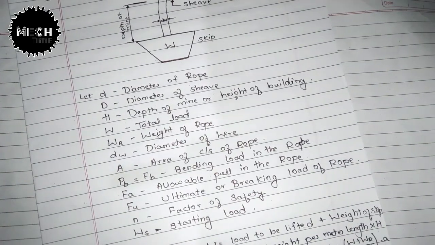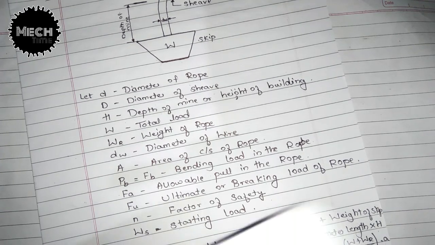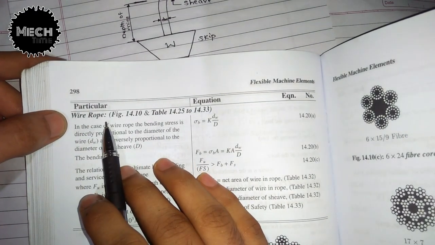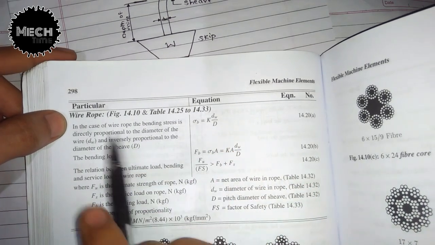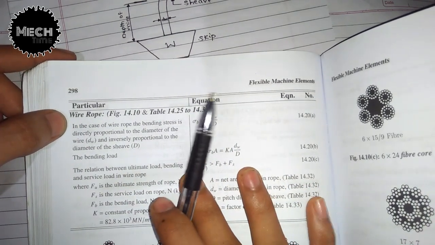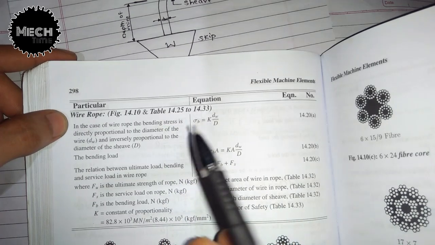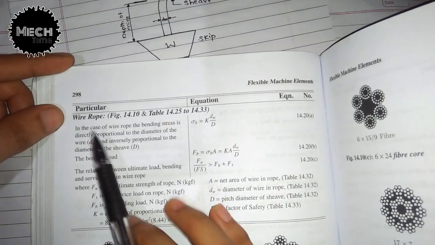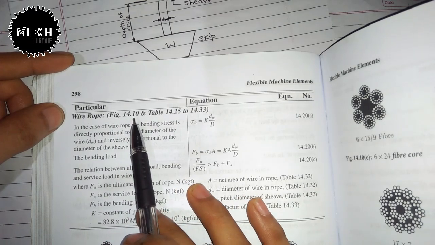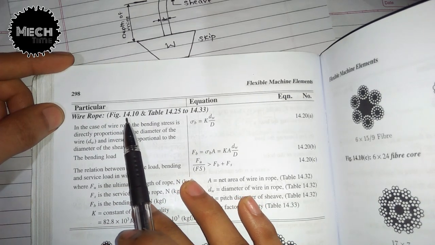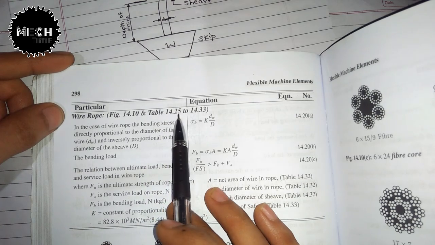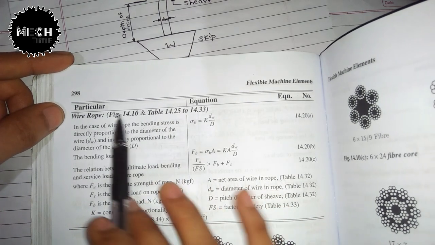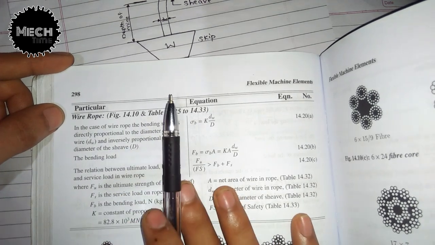Okay, so in the data handbook itself, you will be finding the tables for wire ropes. For every problem, your data table may be on a page away from these formulas, so a data handbook table number will be given. For wire rope, it is figure 14.10 and tables 14.25 to 14.33. Between these, every table on wire ropes will be given.